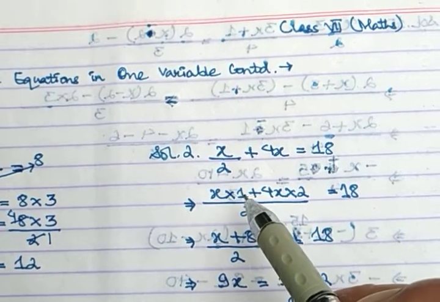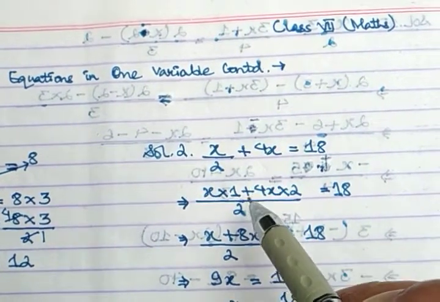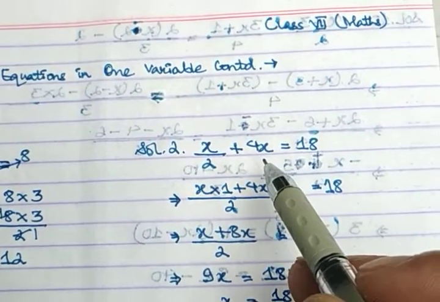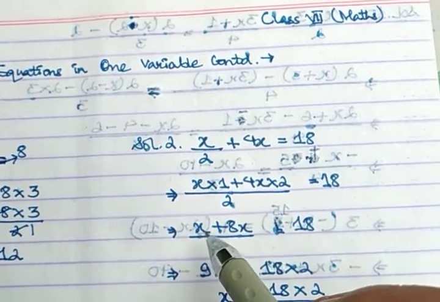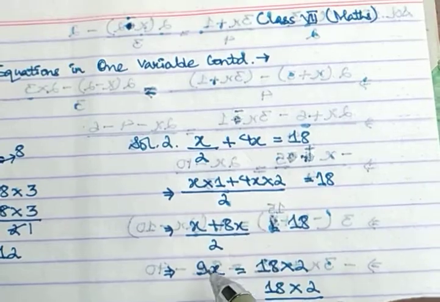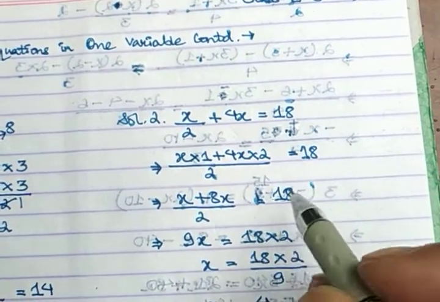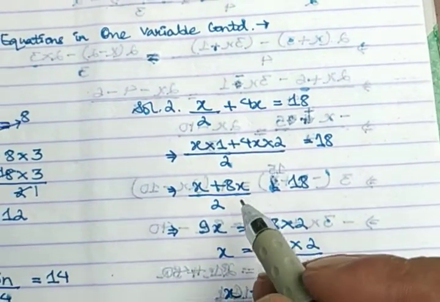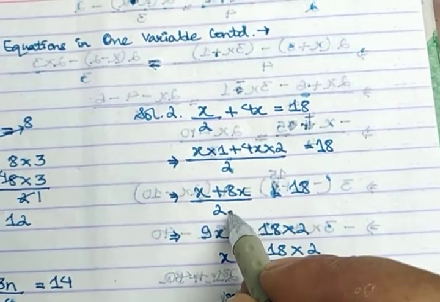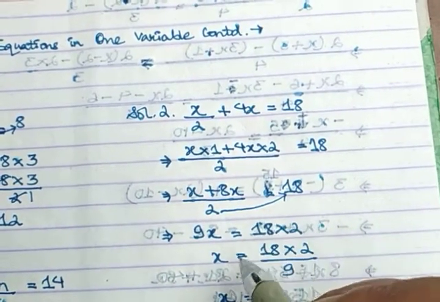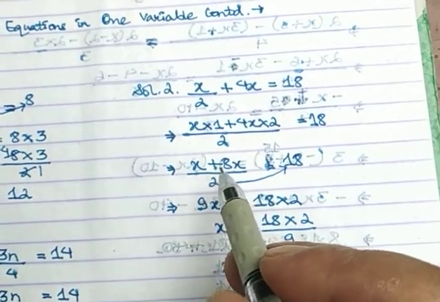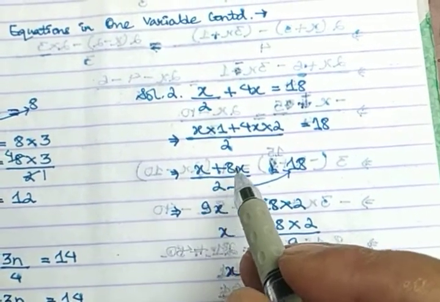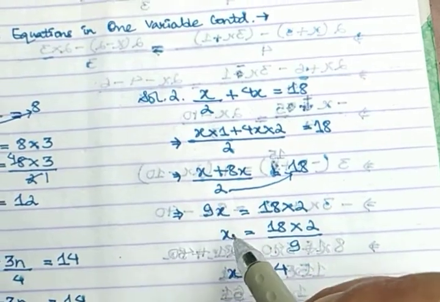So 2 1 times is 2, so 1 multiplied with the first numerator plus the second numerator. 1 into x is x, plus 2 into 4x is 8x, equals 18. The other side is 18. Now what happens? This division goes to the other side, it becomes multiplication. So 2 went to the other side, multiplication. Now what do I see in the numerator? x plus 8x, like terms. So x plus 8x is 9x.